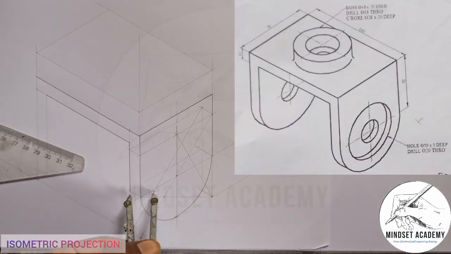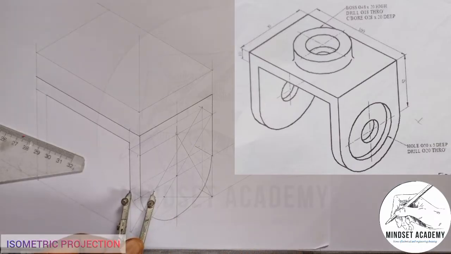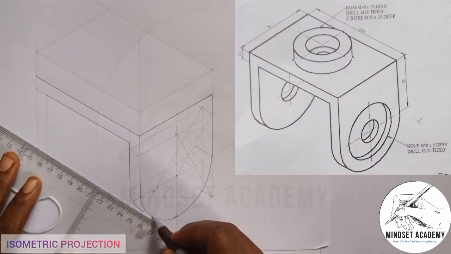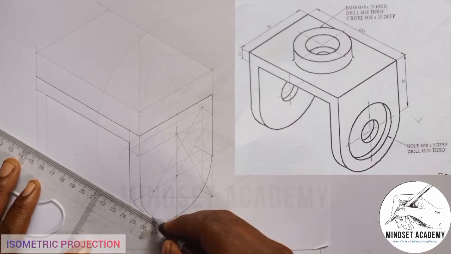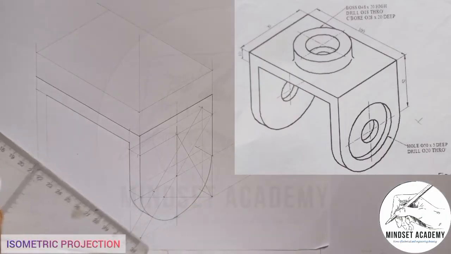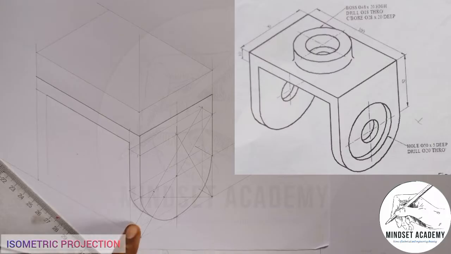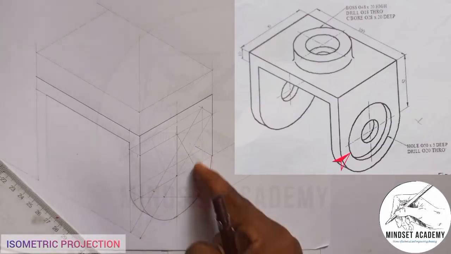Now what will I do? I will just stop here. I will not complete it, because I can just join these two ends together here. You can see that. I'll just join these two ends there. So we have brought out this shape here that we need. Now the next thing we are going to do is to draw the circle, the one inside here, right?